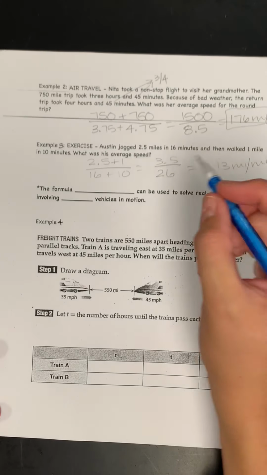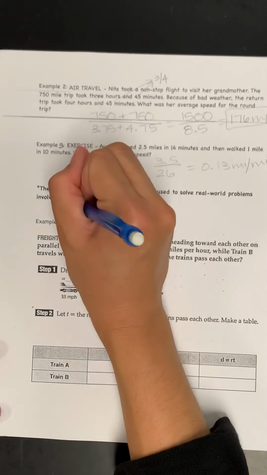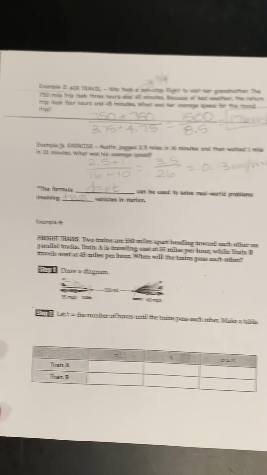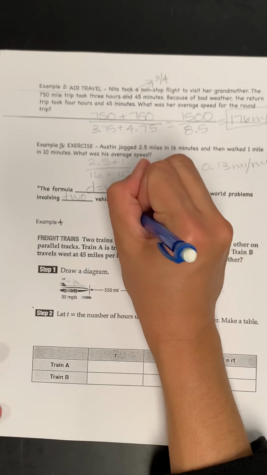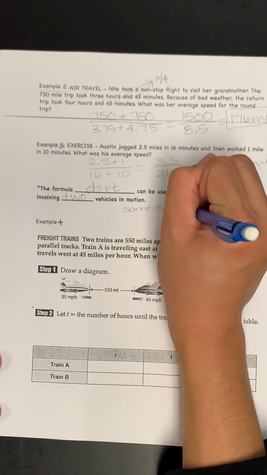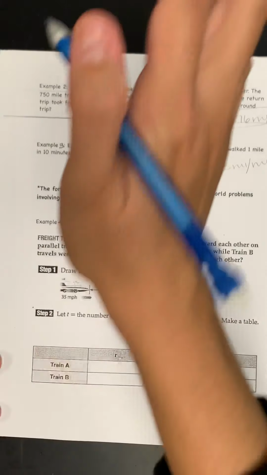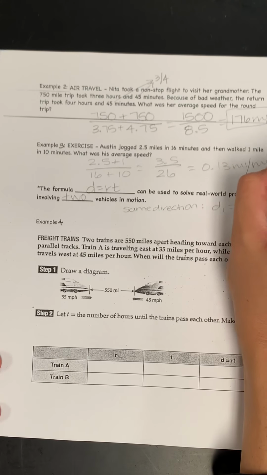Another type of problem that we're gonna do is also gonna involve distance equals rate times time, but this time we're gonna involve 2 different vehicles. And what you wanna know for these is that there's 2 different equations. If they're going the same direction, so starting in the exact same spot, heading the exact same way, you're gonna set their distances equal to each other.